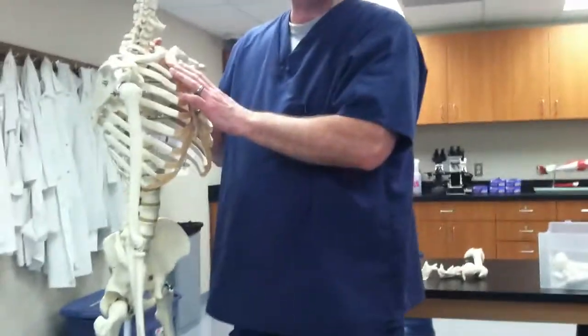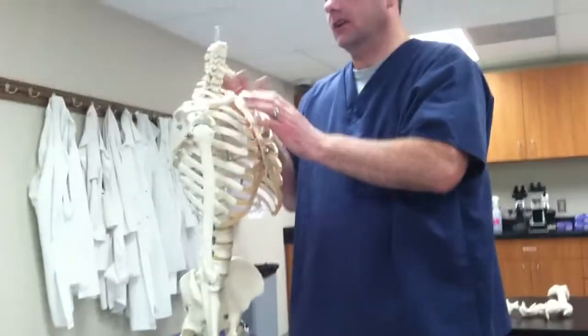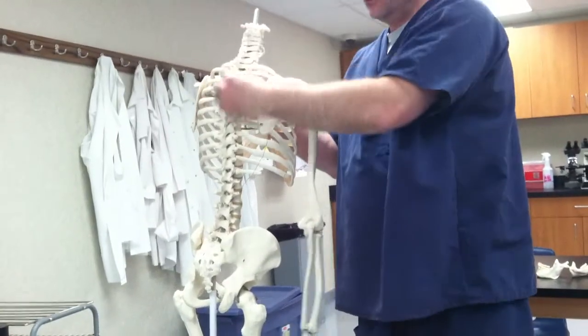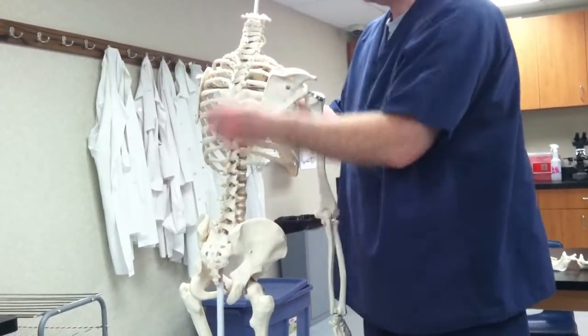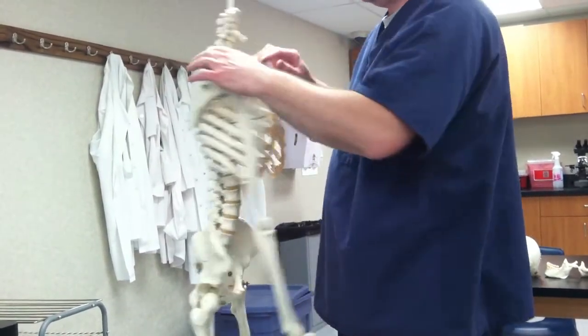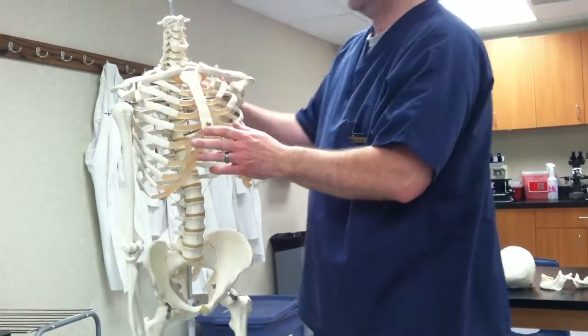All right, we're going to talk about the axial skeleton. The axial skeleton is going to consist of the skull, spinal cord, the sacrum, the coccyx, and this bone right here called the hyoid bone, as well as the ribs and the sternum. Let's get into that.